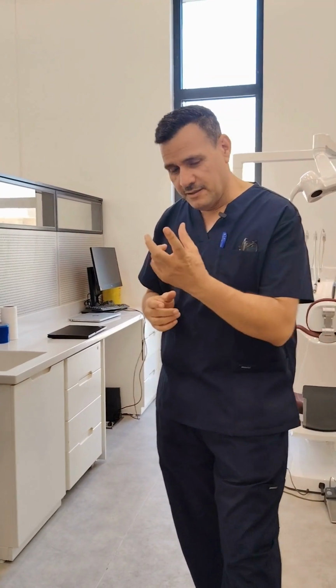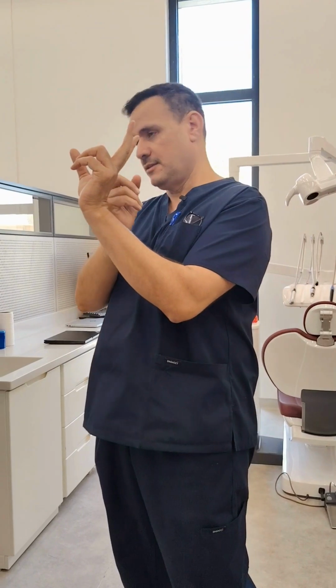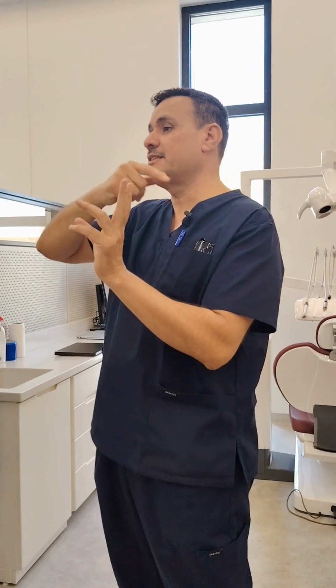You section that tooth. You know how to do sectioning? How are we going to cut it? Section the tooth, resect the roots. The upper has 3 roots, so we section the 2 buccal and 1 palatal, so it's a T-shaped cut.